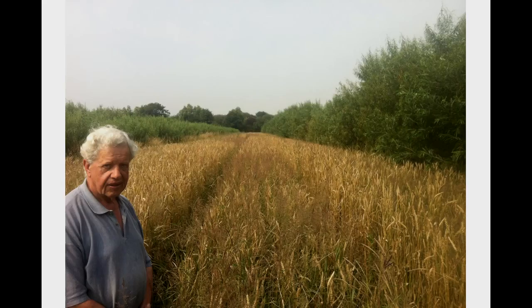The third example that I want to give you, you can probably fit into all of this framework as well. And this is not experimental work that I've done. This is a picture of Martin Wolf, who might be known to some of you. He used to be at the Plant Breeding Institute. And this is him on his farm in Suffolk.